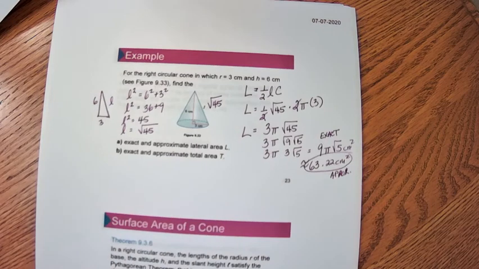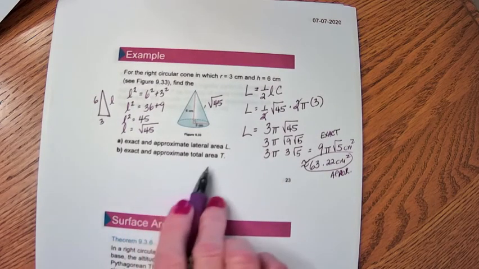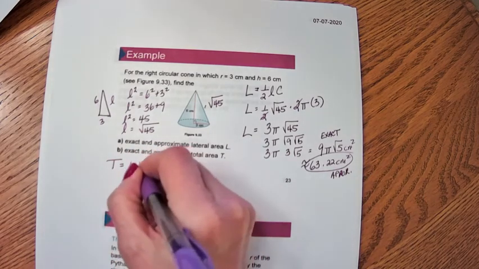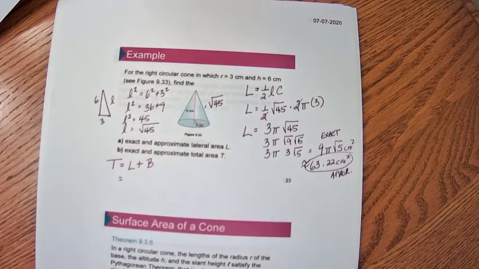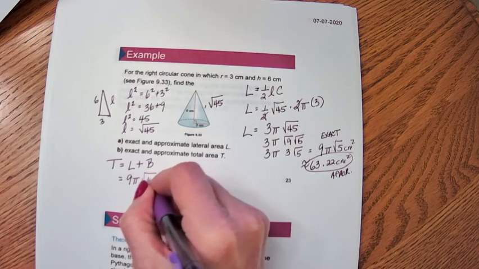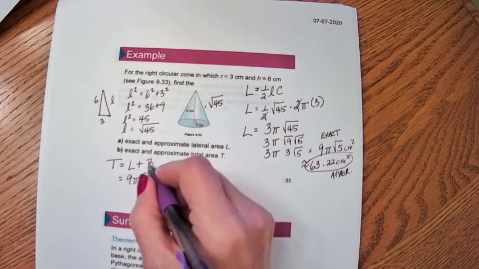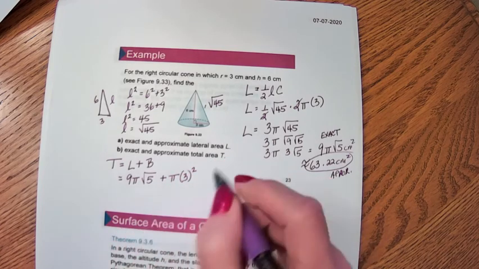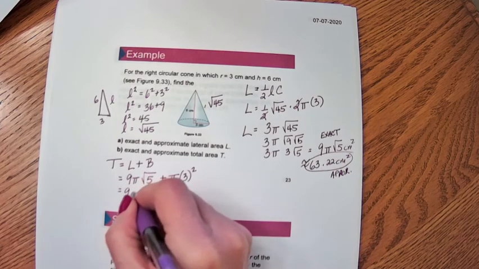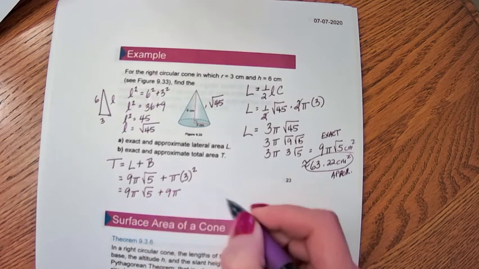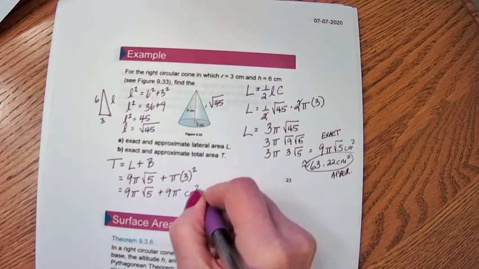Now how about we want the exact total surface area and an approximation of the total surface area. So the total surface area is the lateral plus the area of the base. So let's do exact first. Our lateral surface area in exact numbers was 9 pi square root of 5. And what's the area of a circle? Pi times the radius squared. So the exact value is 9 pi square root of 5 plus 9 pi centimeters squared.